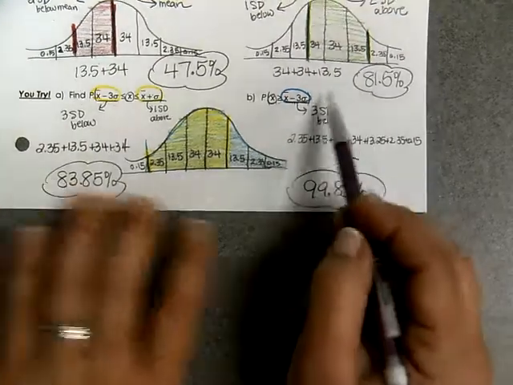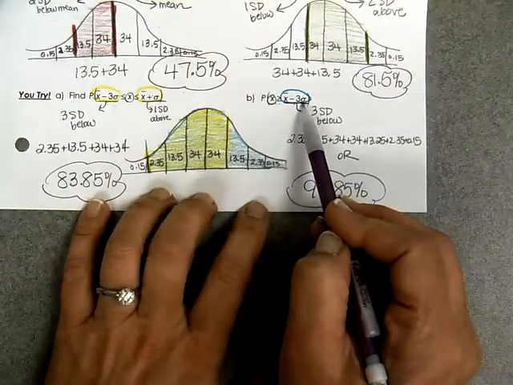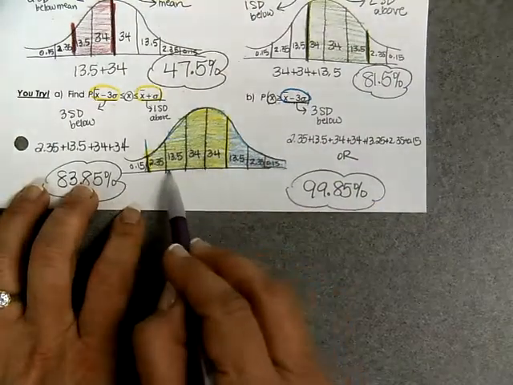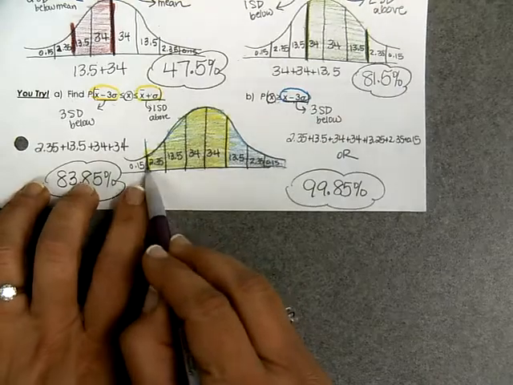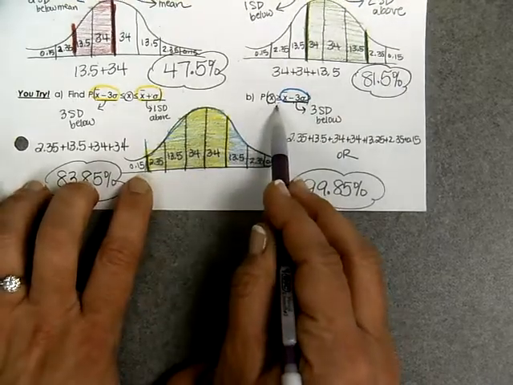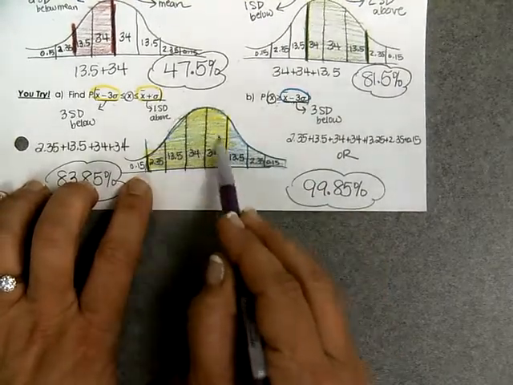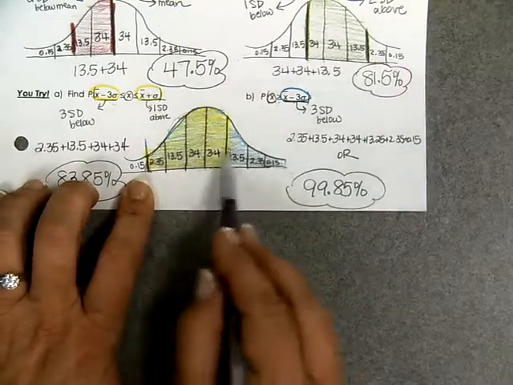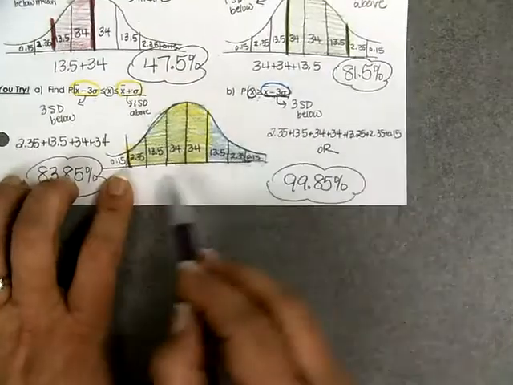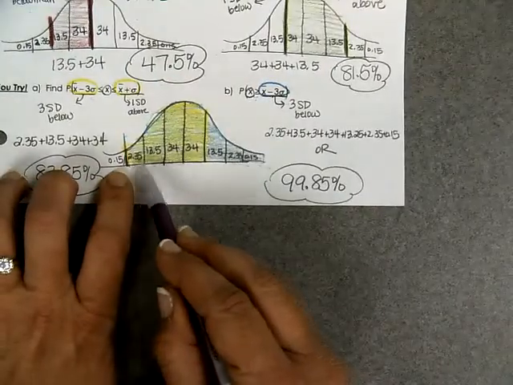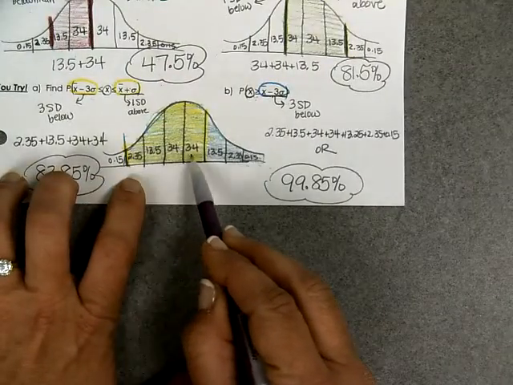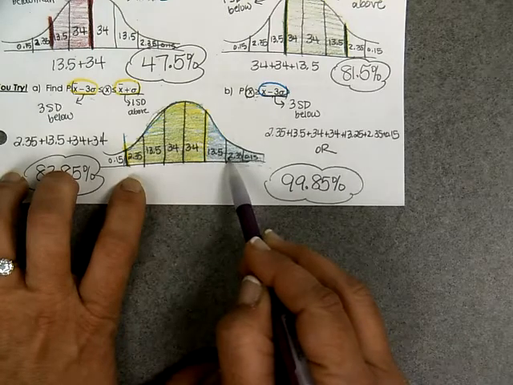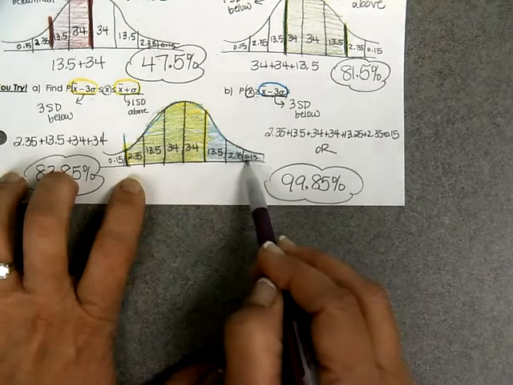All right. So then this one we said was 3 standard deviations below. So again, 1, 2, 3. Here's my boundary here. And this wanted everything greater than that. So it wanted everything to the right. So I shaded over that yellow and then over here also. So you could add up 2.35, 13.5, 34, 34, 13.5, 2.35, and 0.15.